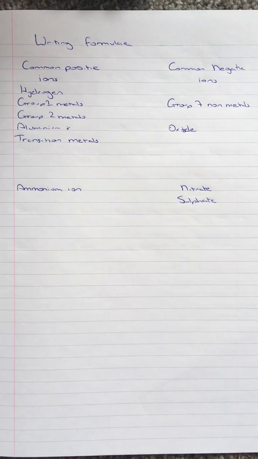Hi, today we're going to be talking about writing ionic formulae using ions. The first thing that I've been asked is to just explain why some ions are positive and some ions are negative. And the reason for that is because sometimes atoms lose electrons and other atoms gain electrons.